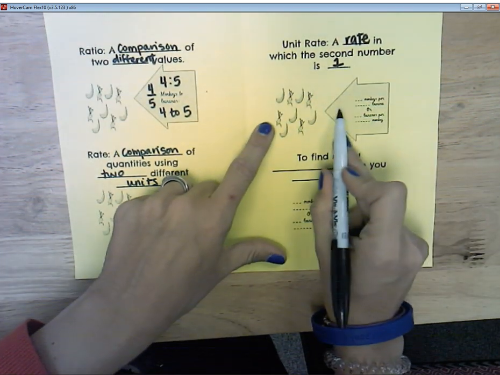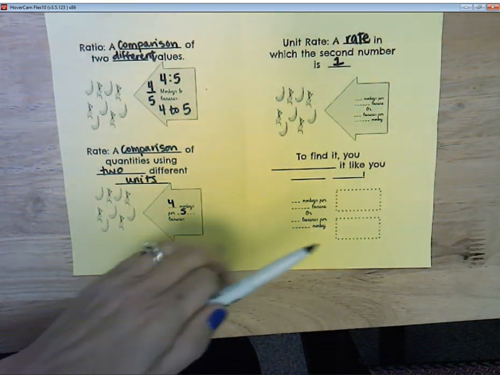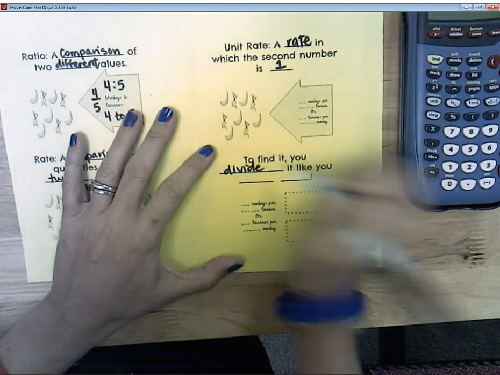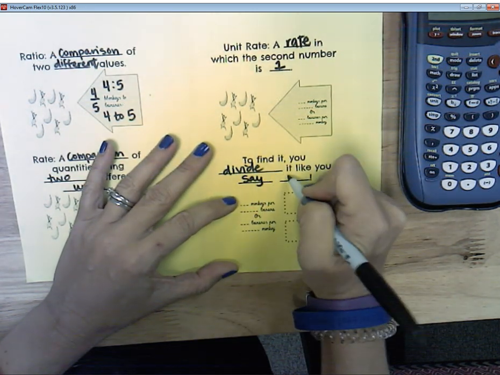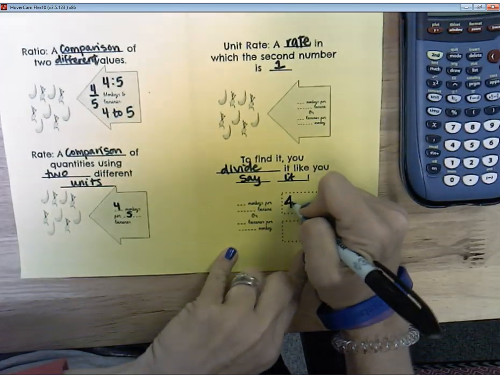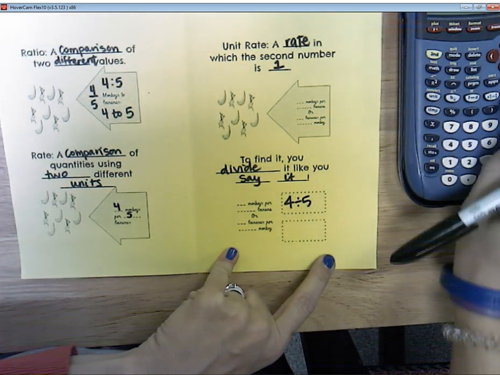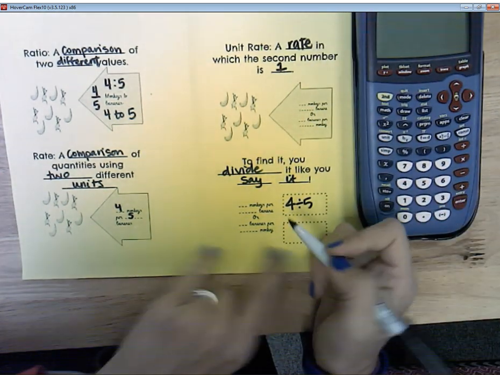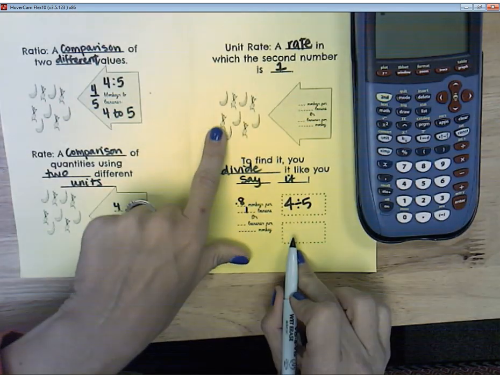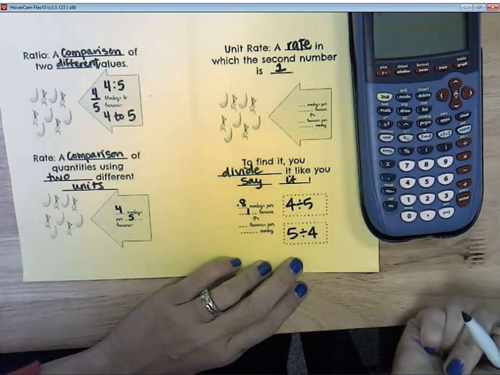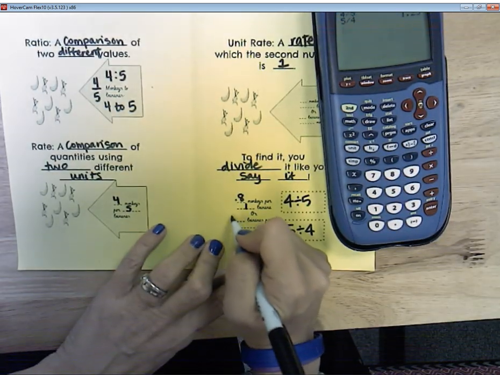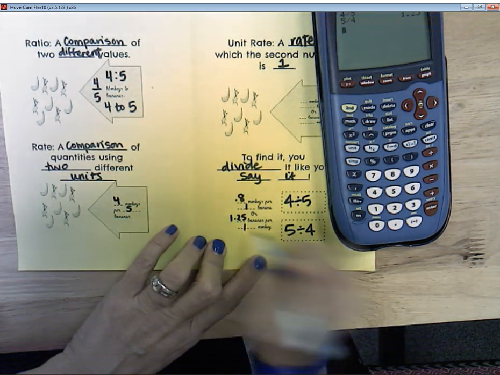If I want to know monkeys per banana, I have 4 monkeys and 5 bananas. To find it, I divide it like I say it. So I have 4 monkeys divided by 5 bananas. I'll do that in my calculator. 4 divided by 5 gives me 0.8, so that means I have 0.8 monkeys per 1 banana. Or I could do bananas per monkey. I have 5 bananas per 4 monkeys. In that case, I divide it like I say it: 5 divided by 4 gives me 1.25 bananas per 1 monkey.